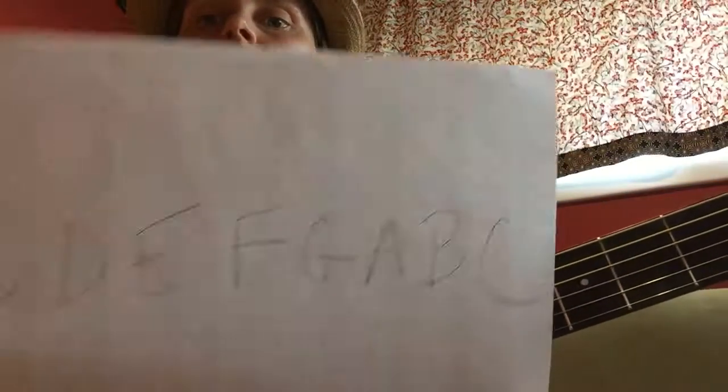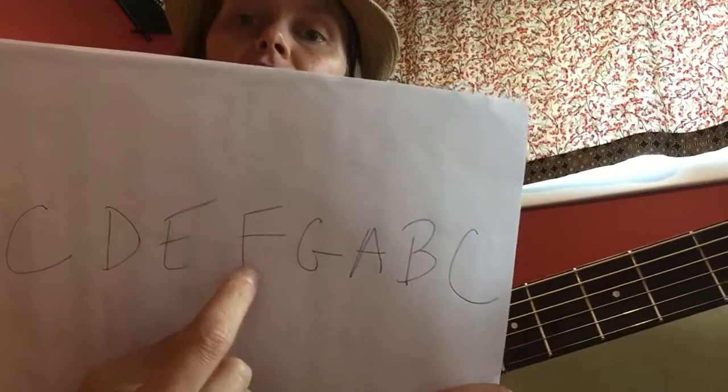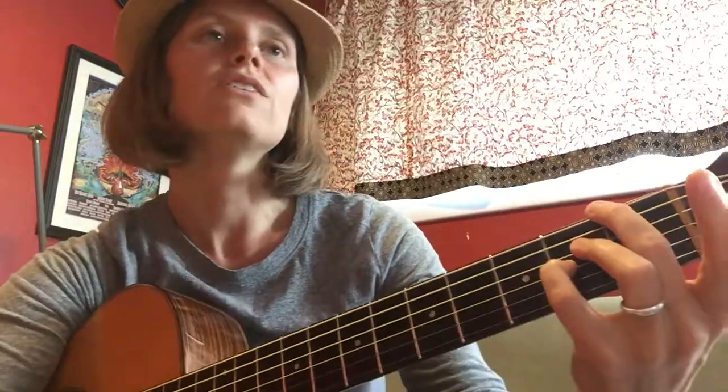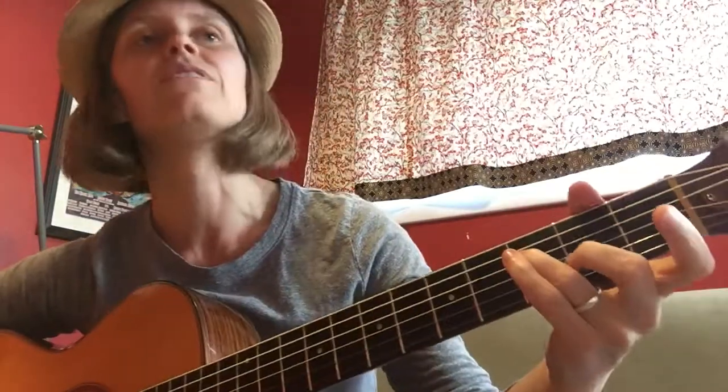Alright, so moving along. Now if we start on F and end on F, F, G, A, B, C, D, E, F, we have what's called a Lydian mode. So Lydian is a major scale with what's called an augmented fourth or a diminished fifth. So you're basically playing a major scale, but you're just altering the fourth by sharpening it. So here's my F.